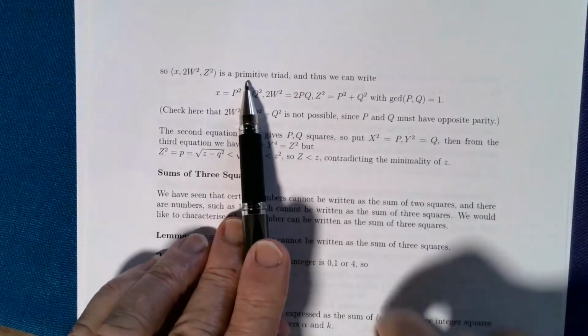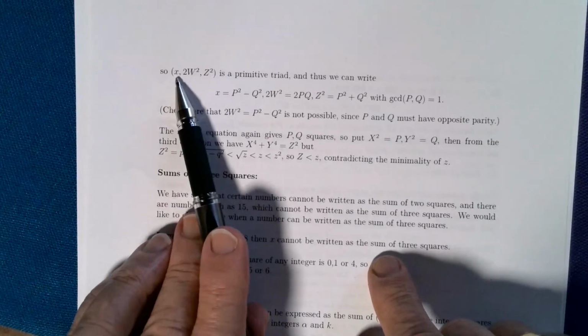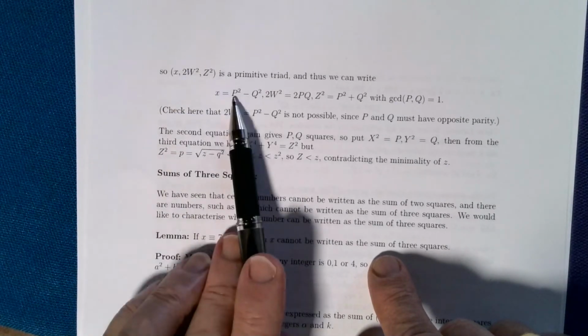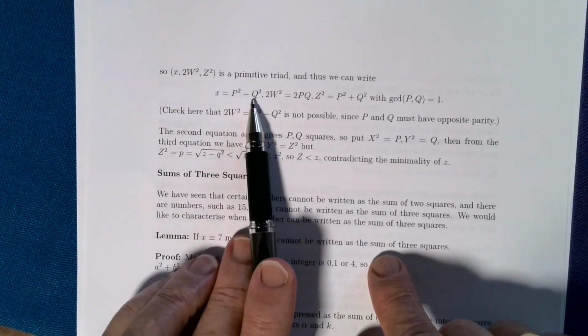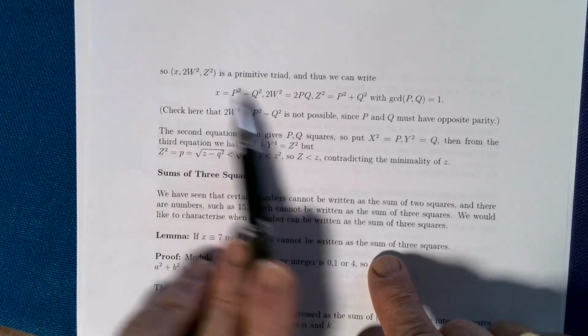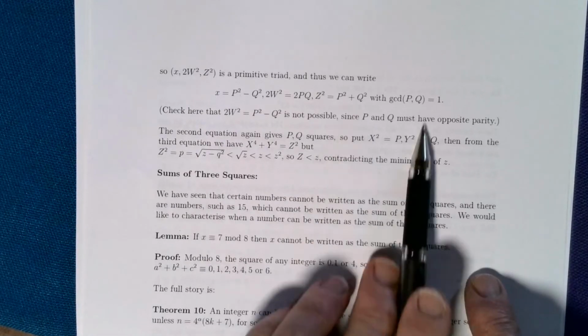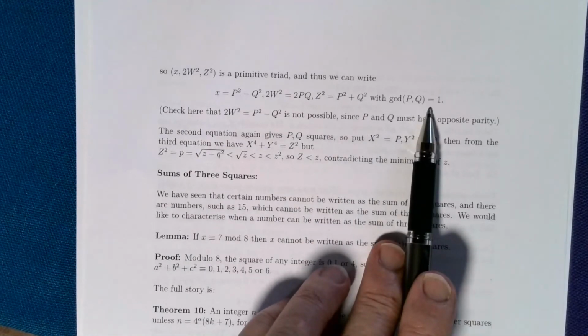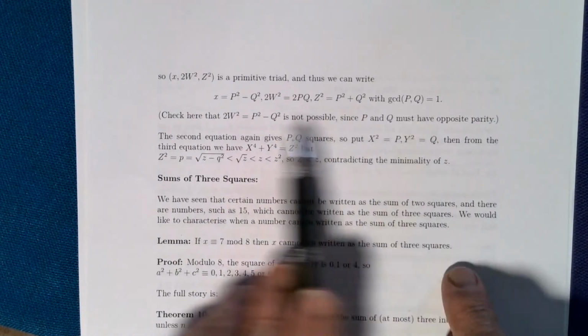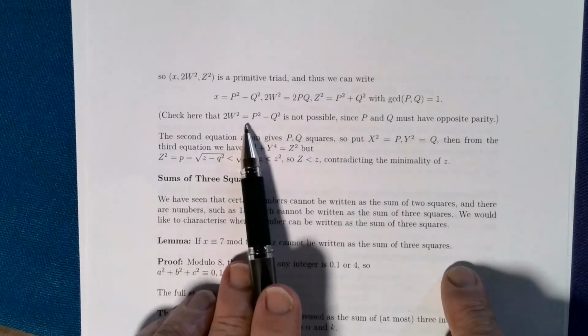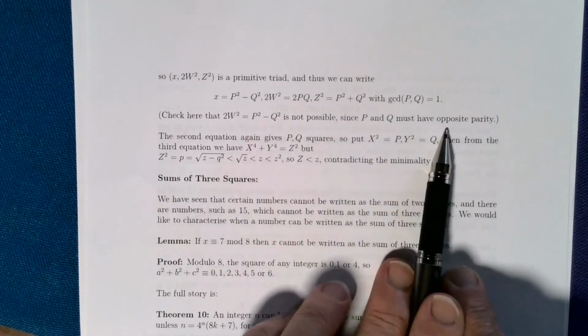So once again, without loss of generality, we can put that one equal to P squared minus Q squared. This one is even, so that's got to go with this term here. And then the z squared is that one, where P and Q are relatively prime. And you should check here that it can't be the other way round, since P and Q have opposite parity.